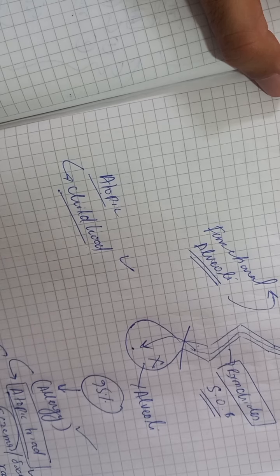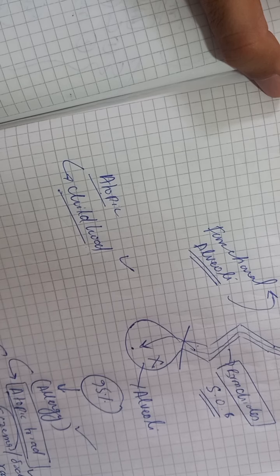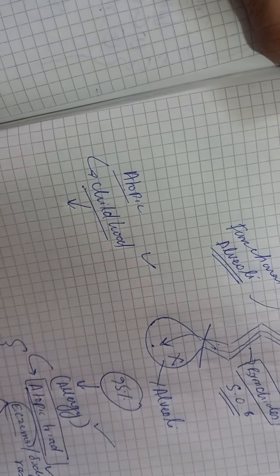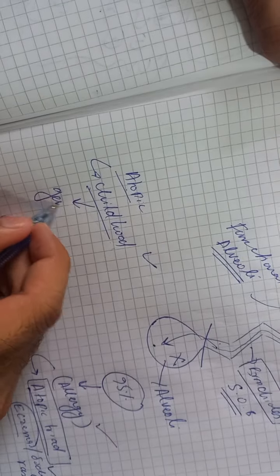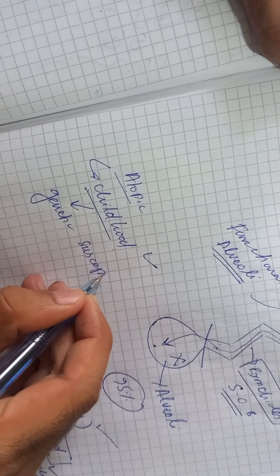95% of the time, atopic asthma or atopicity develops in childhood. So why does it develop in childhood? Because these children who develop this sort of atopicity have some genetic susceptibility.